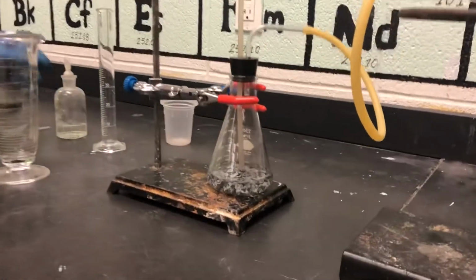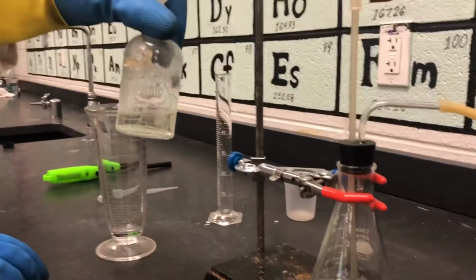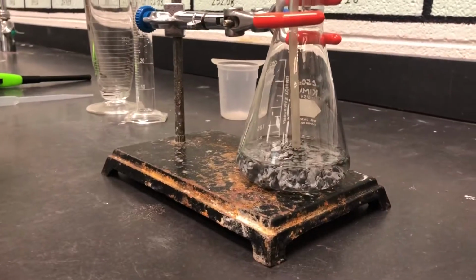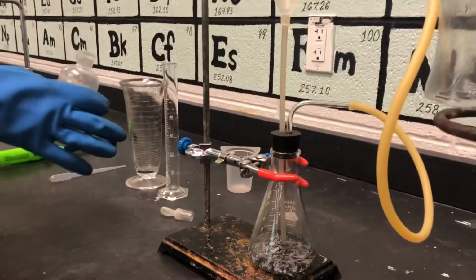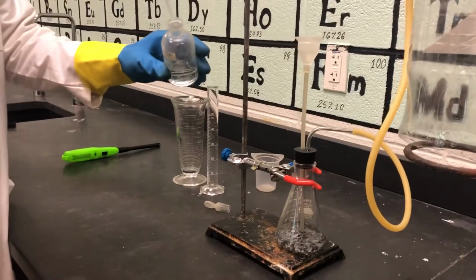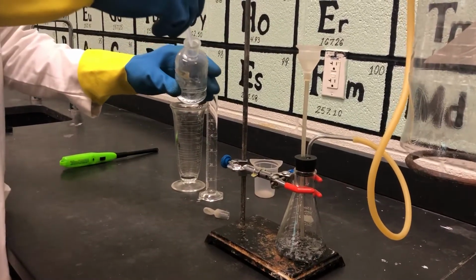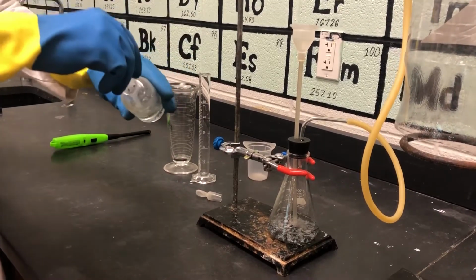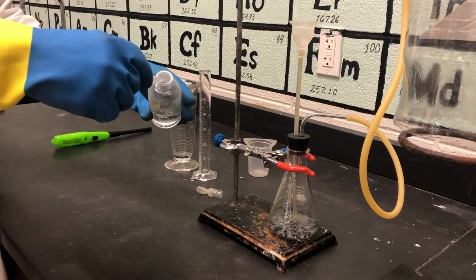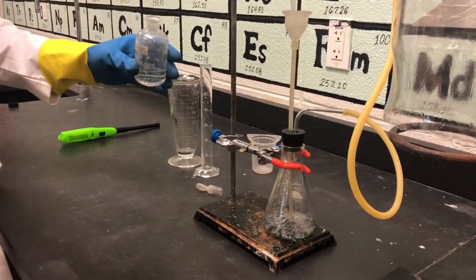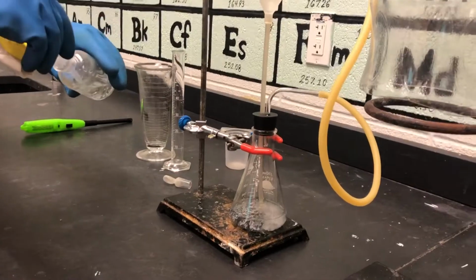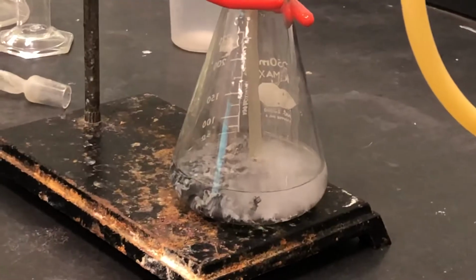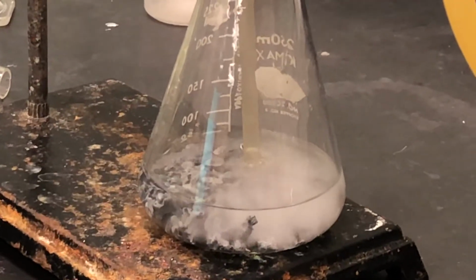I've got hydrochloric acid here, and we're going to be adding that, and we have to add it in amounts that we get a reaction that is sustainable. So you can see each time I add some hydrochloric acid to that, I'm adding in about 2 and 3 milliliter increments.